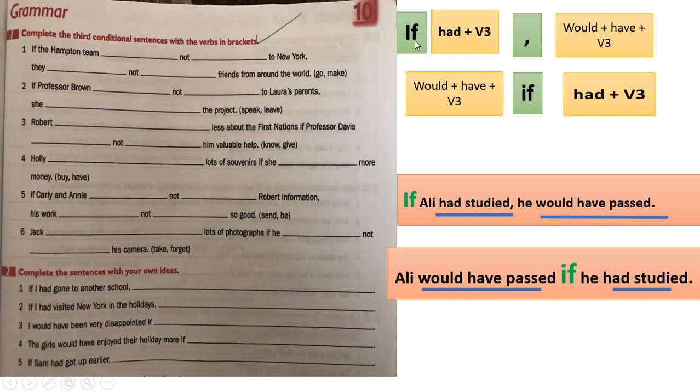If plus had plus verb 3, comma, we use would have plus verb 3. There is a comma that separates the two clauses. As you see, the if clause has past perfect, had plus verb 3. The second one, would plus have plus verb 3.